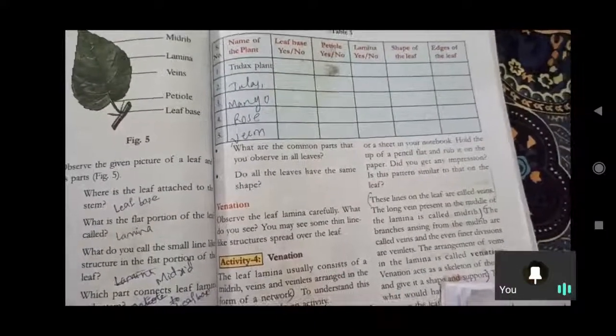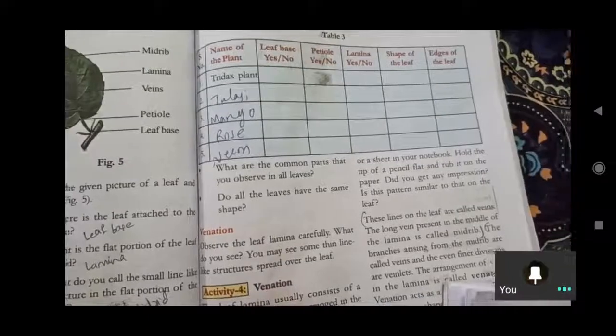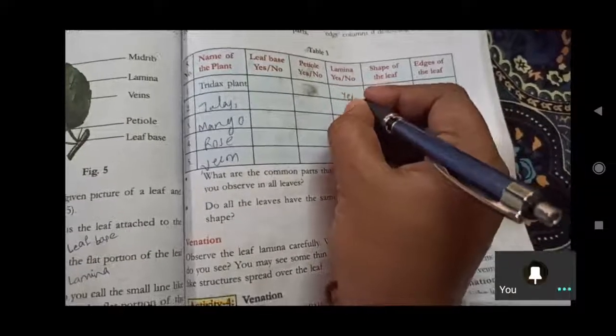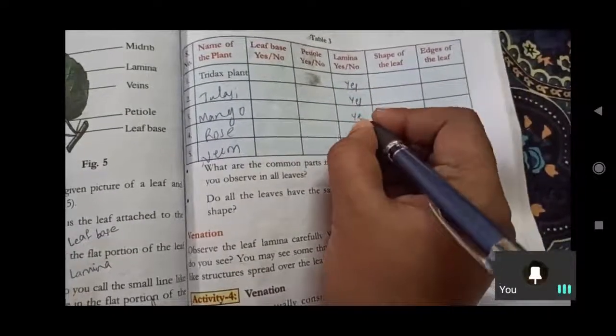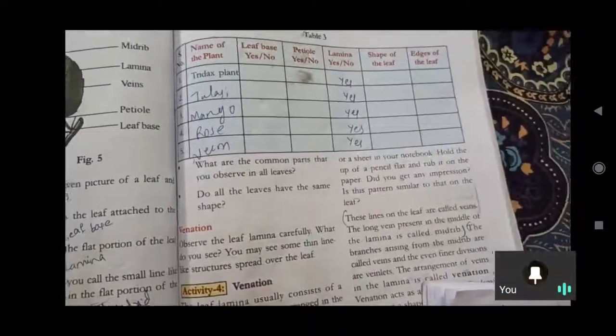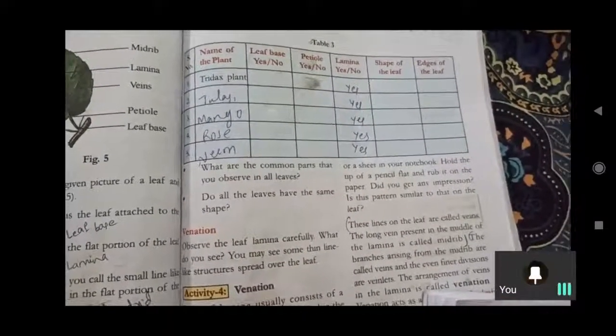All the leaves have a lamina. Yes. Lamina is for all. Why? Because all the leaves have some surface. Yes, a flat surface. All the leaves have it. That is called the lamina.